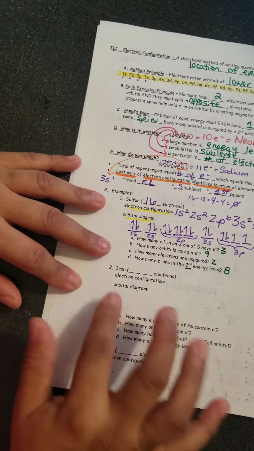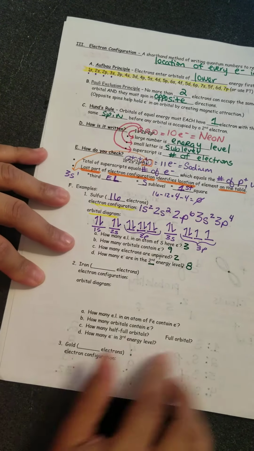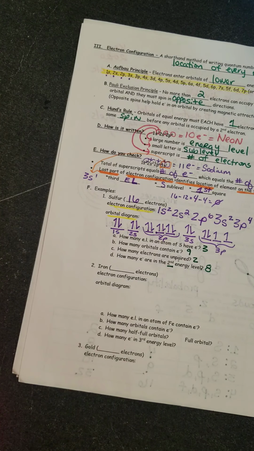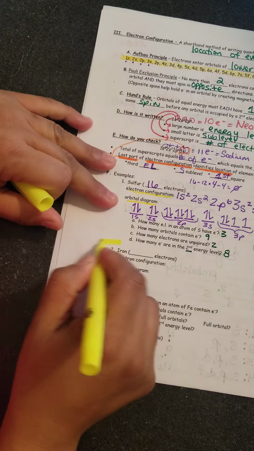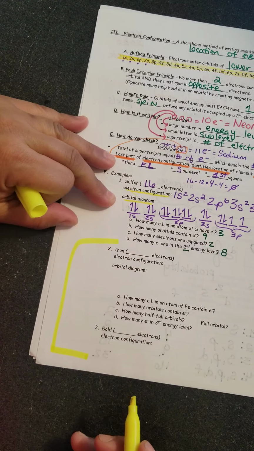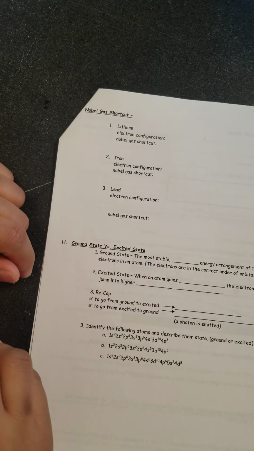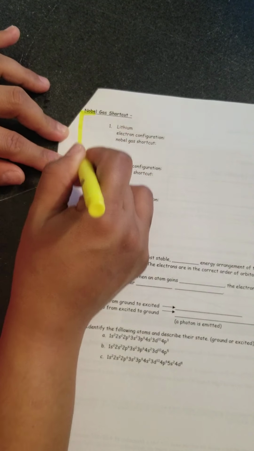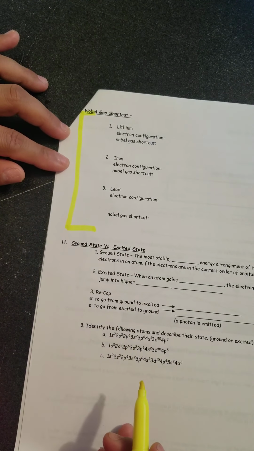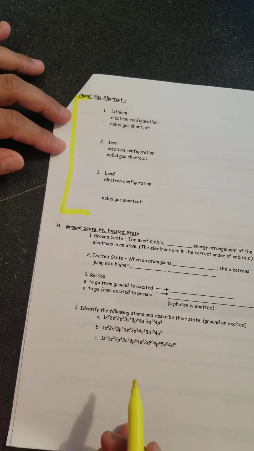So let's go ahead, and I'm going to leave those 2 for us to do in class. Let me find my highlighter. Oh, that's not it. Here it is. So we'll do this one and this one in class, okay? And then the shortcut method. We'll do the shortcut method and talk about those as well in class. We've got to practice, okay?